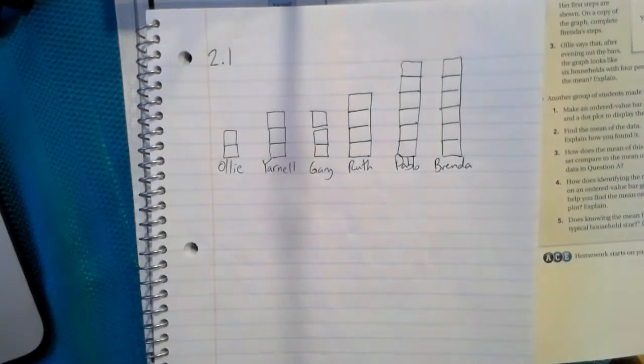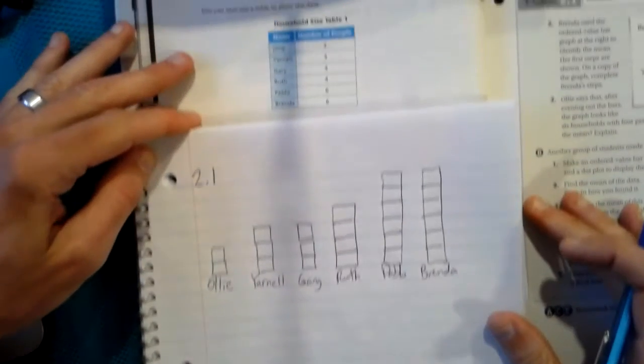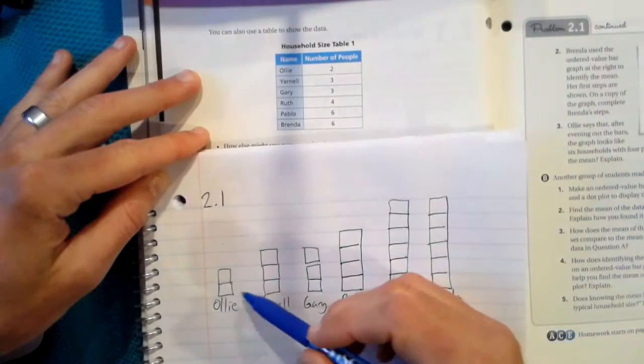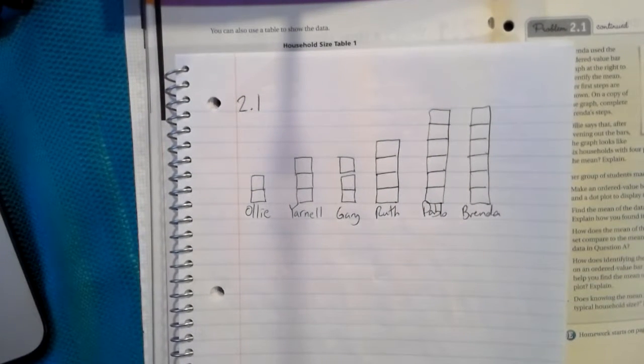Now, you do not have to write this down if you don't want to. If you want to pause this video and copy down these cube stacks that represent the number of people in each family, right? So again, Ollie has 2 people. So for Ollie, I had a stack of 2, etc. You can do this with me. If not, I think you can follow along with me to determine how they use these cube stacks to find a mean of 4.